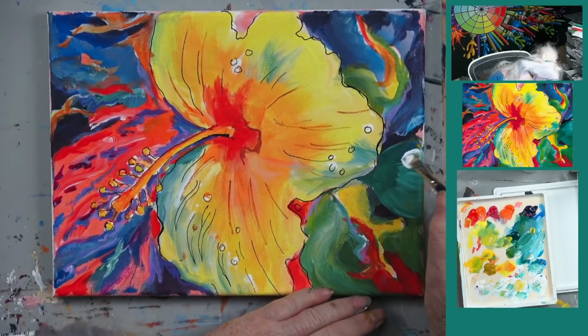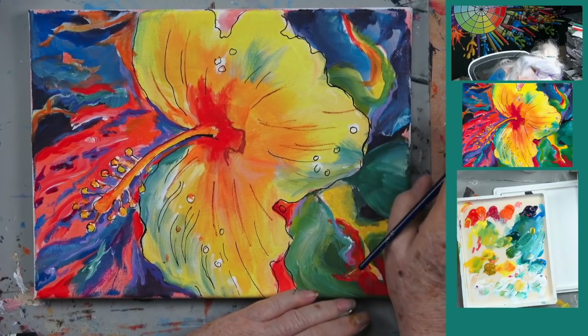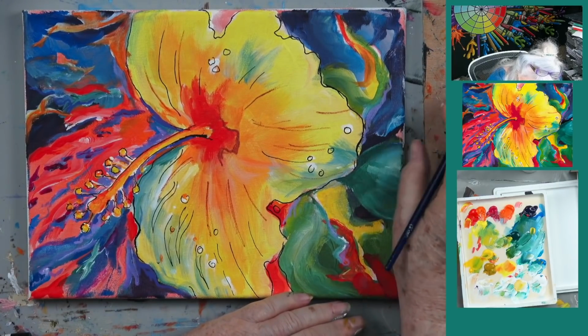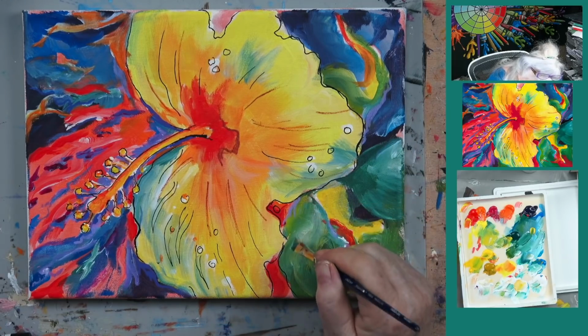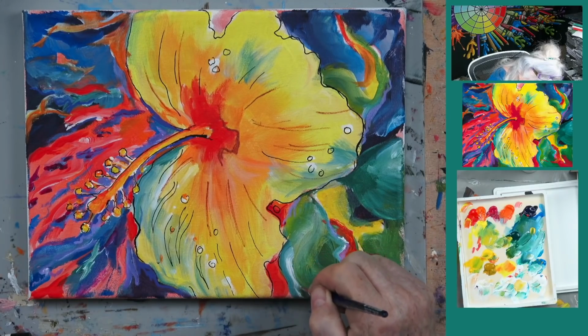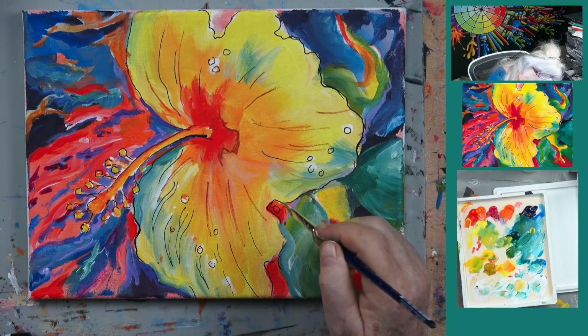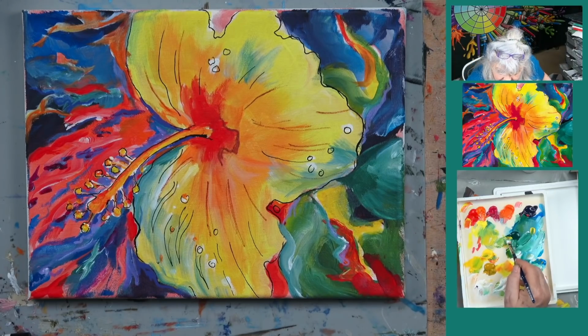Your shape's a little different than mine, as long as you get that stain in it's there. Just a different flower. There's so many flowers in this world. There, I wanted a little bit of that blue next to that green. Some sort of bright green here.